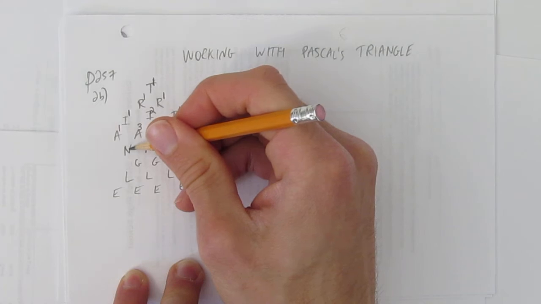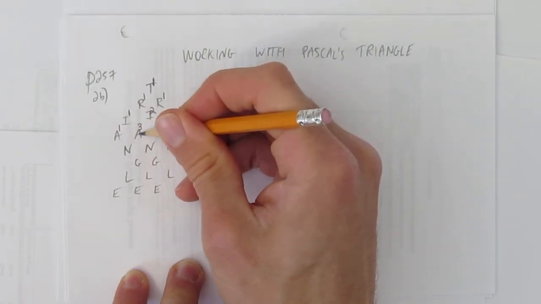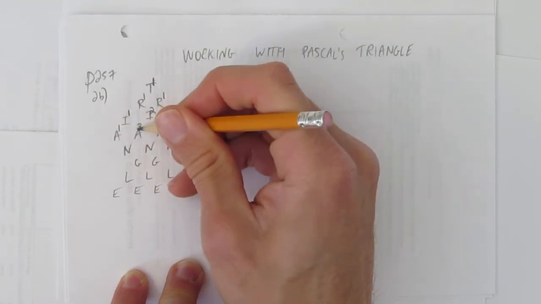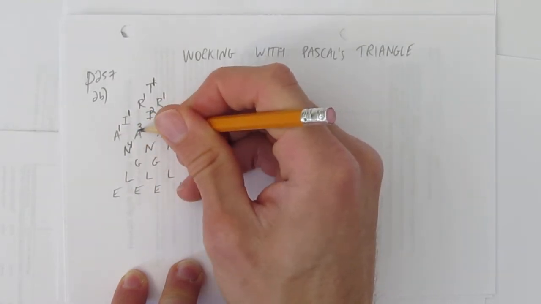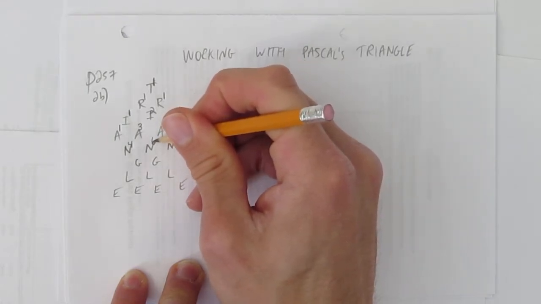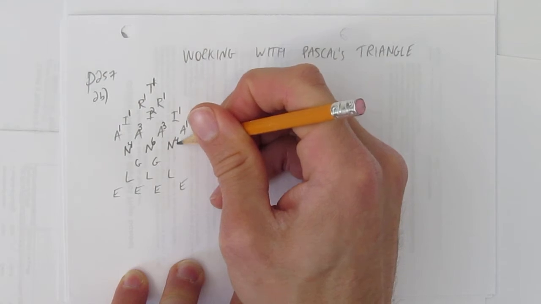I know to get to this N, it'll be the sum of how many ways to get to here and how many ways to get to here. So the ways to get to this N is 1 plus 3, or 4. To get to this N, it's just 3 plus 3, 6. To get to this N, it's just 3 plus 1, 4.